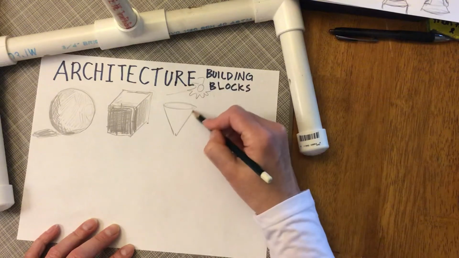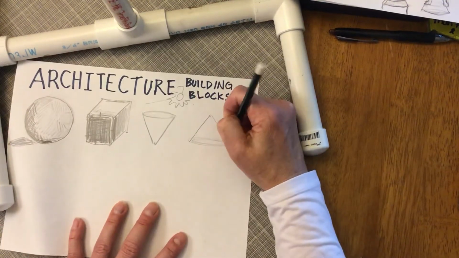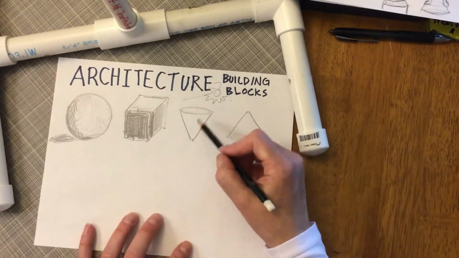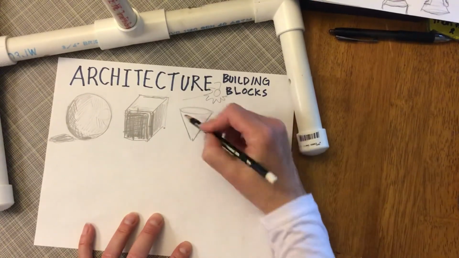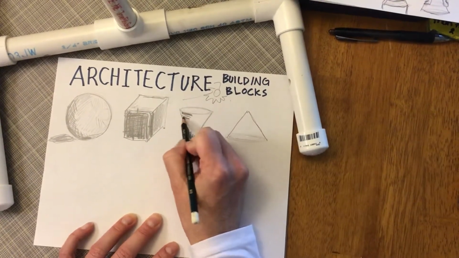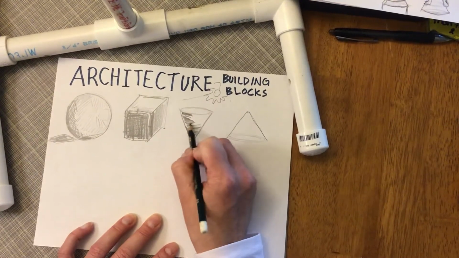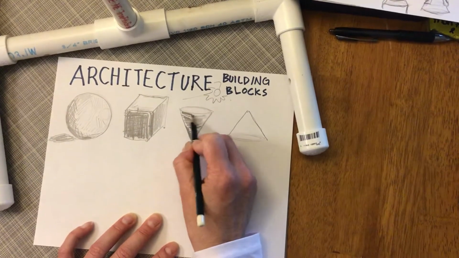And then I'm going to connect. Again, my light is coming from here, so this side's going to be nice and dark. And if I use slightly curved lines, it's going to end up looking a little rounder.